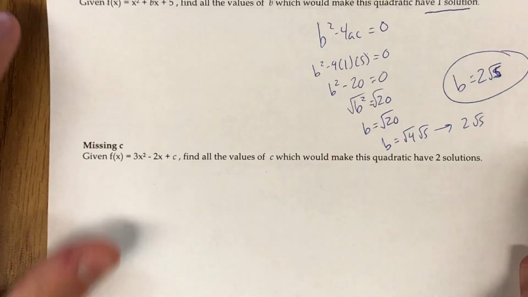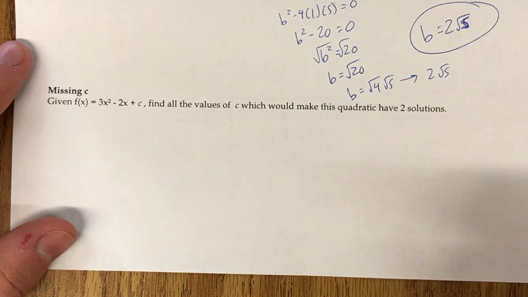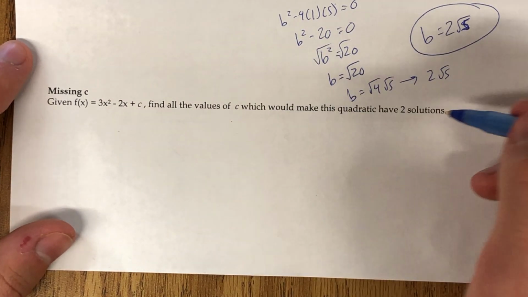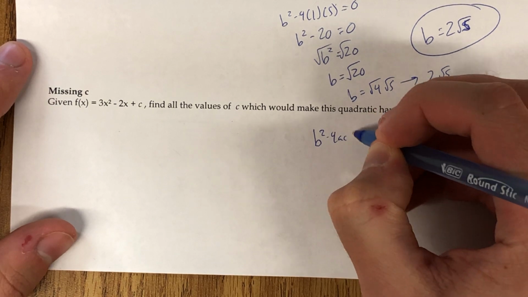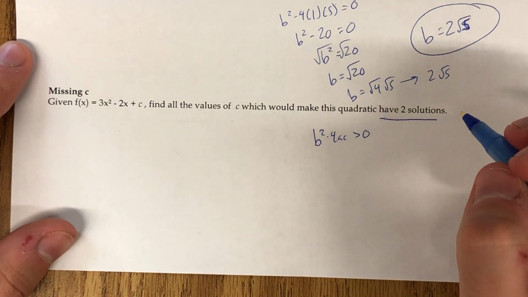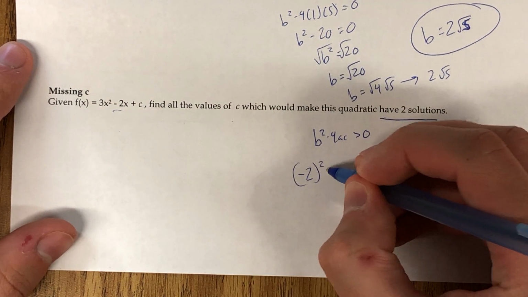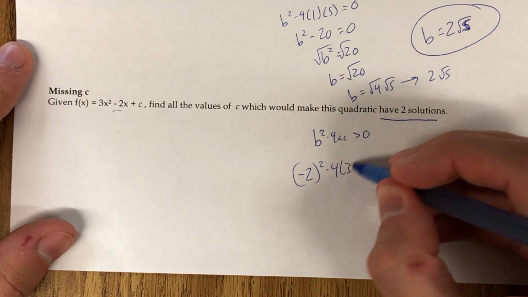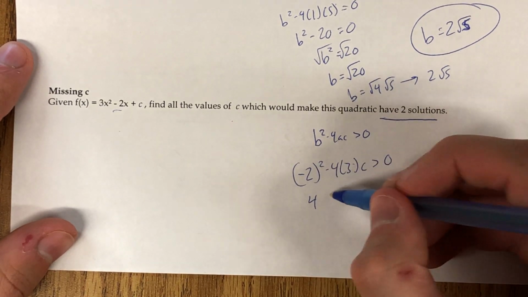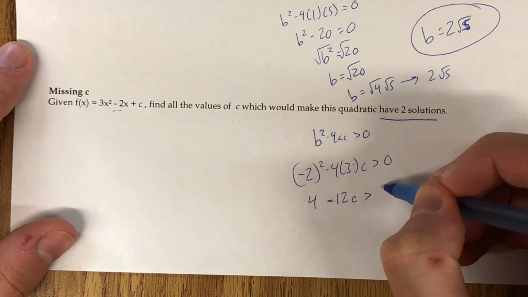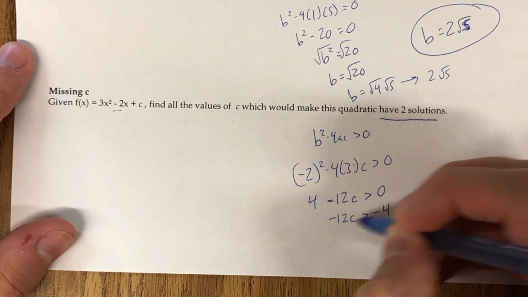Okay. The last one, you can pause it and give it a try. Okay, we're back. Find all values of c which would make this quadratic have 2 solutions, so that means my discriminant must be greater than 0. So we have b is negative 2, a is 3, c we do not know. So negative 2 squared is 4, minus 4 times 3 is negative 12 times c. Subtract 4 from both sides, we get 12c is greater than negative 4.